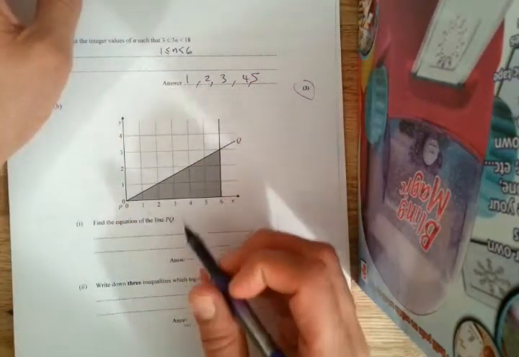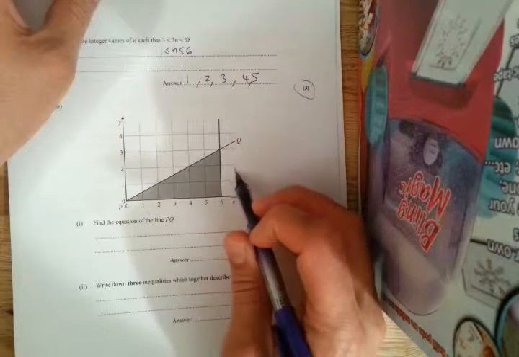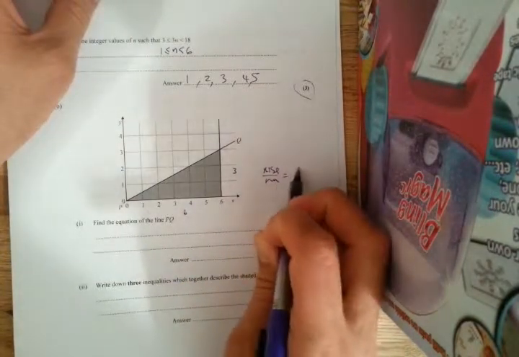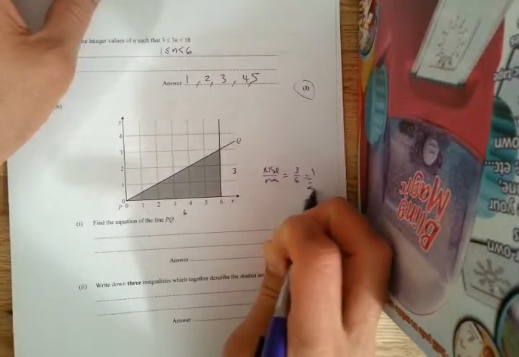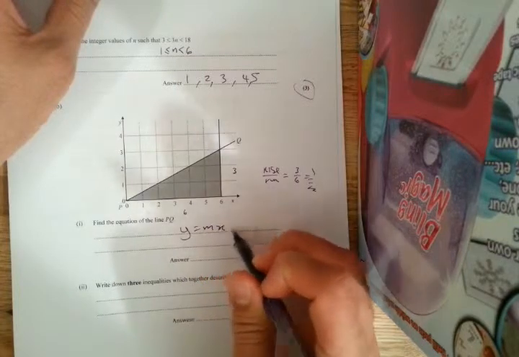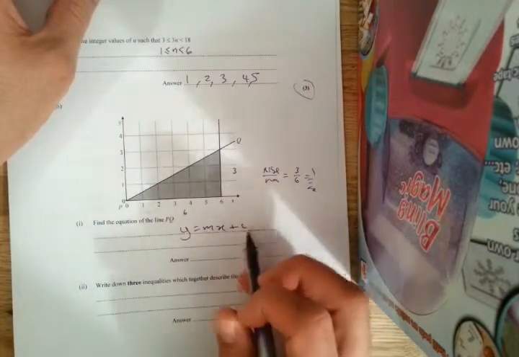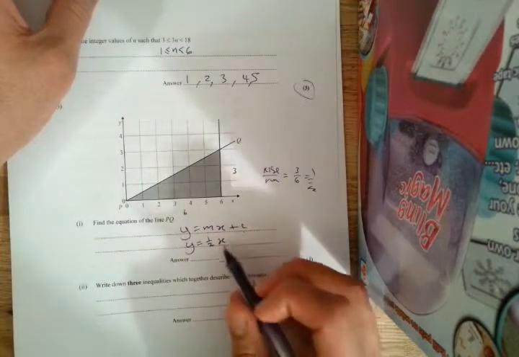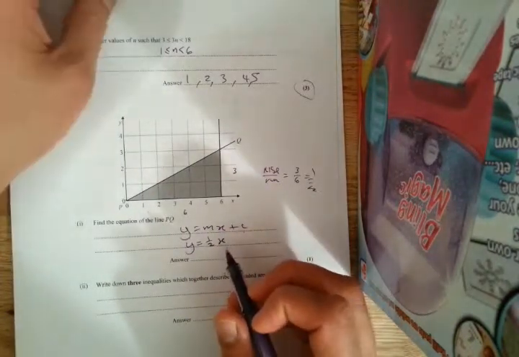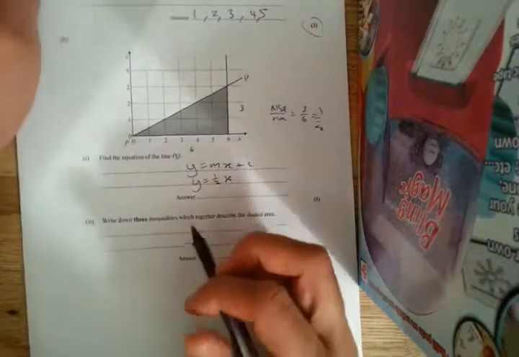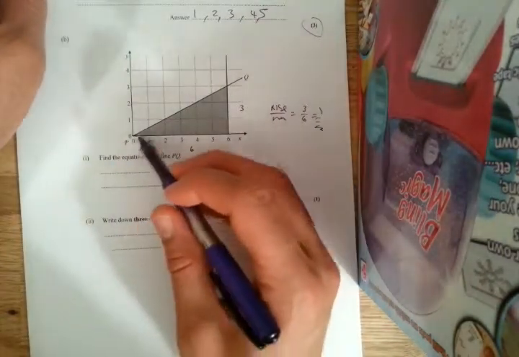Equation of this line, it's got a gradient where you can look at the rise, which is 3, the run, which is 6, and you say rise over run, and you get 3 over 6, so that cancels down to a half. So you know the gradient is a half, and the intercept is 0, so y equals mx plus c. If the gradient m is a half and the intercept c is 0, that's y equals a half x plus 0, but you don't need to say plus 0 because plus 0 doesn't mean anything, so it's just y equals a half x.